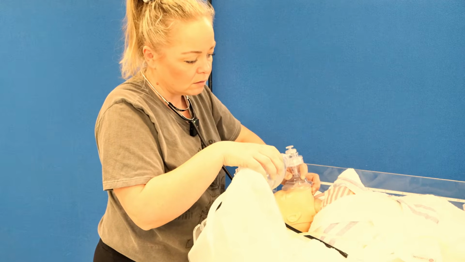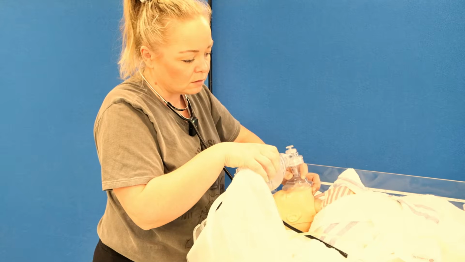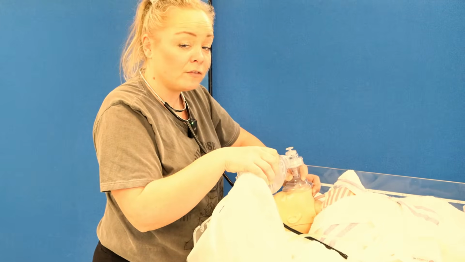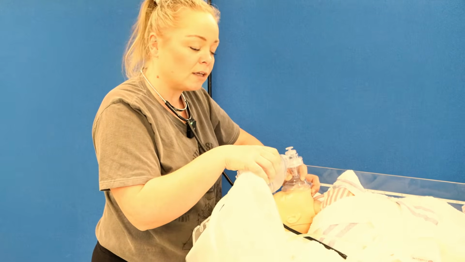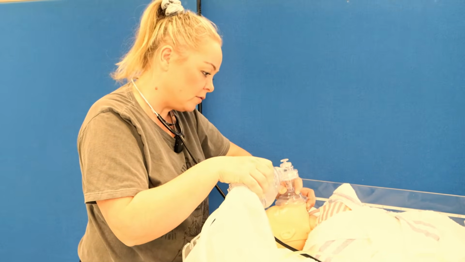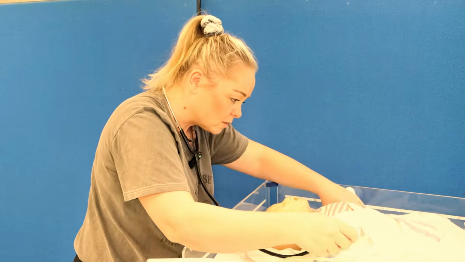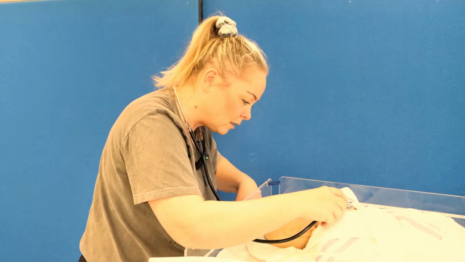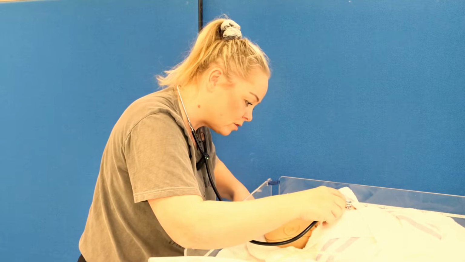So I'm doing 15 ventilation breaths, which should take 30 seconds. 1 second on and 1 second off at this point. Colour is still blue, they're still floppy, and their heart rate is still slow.